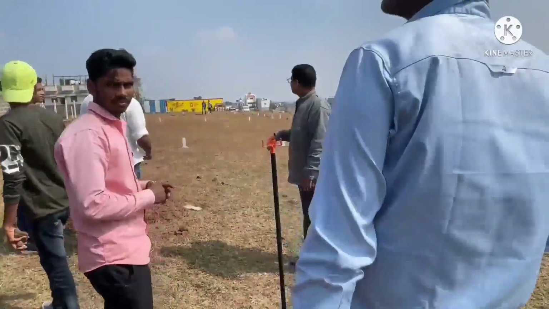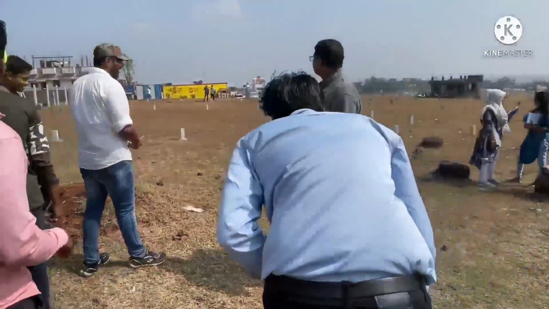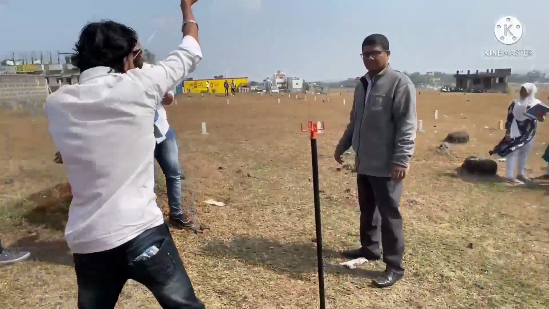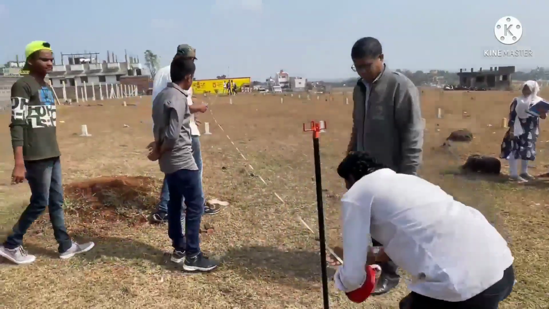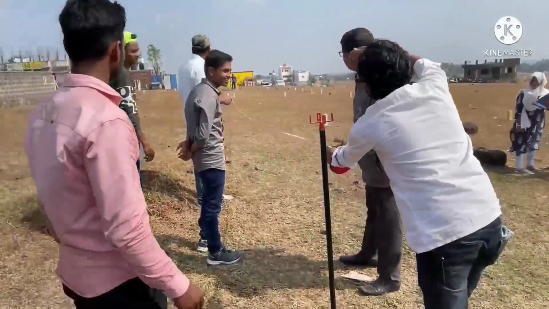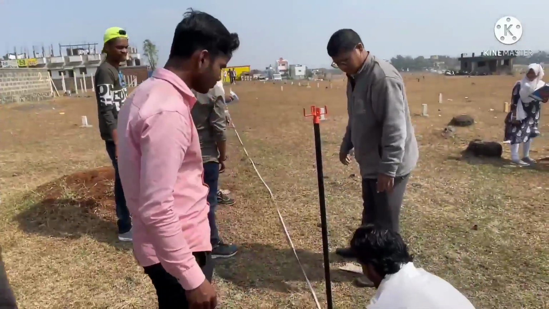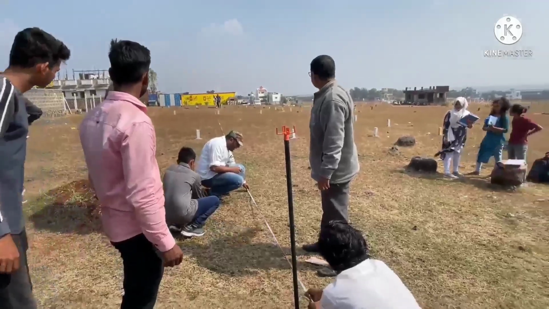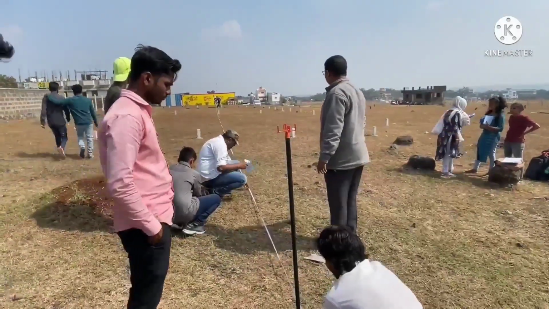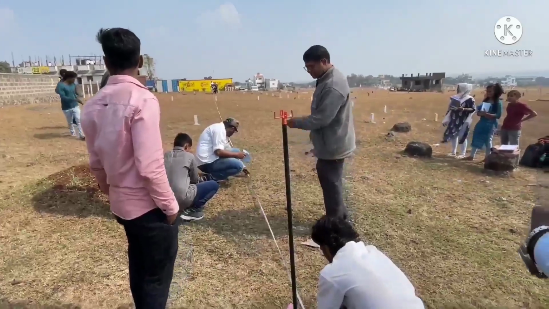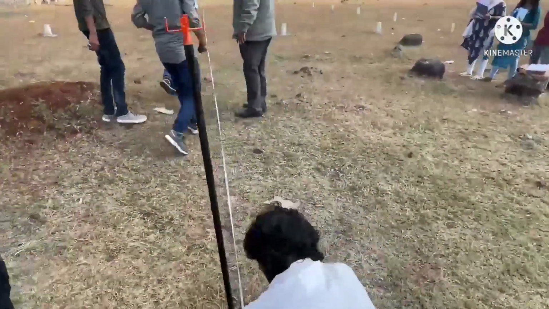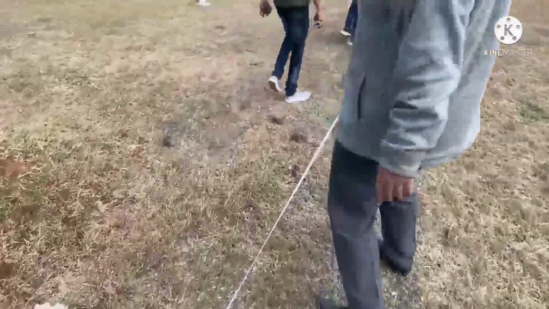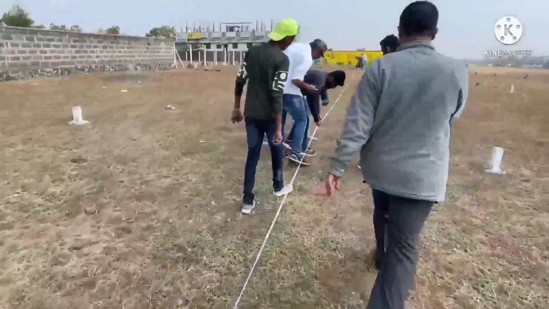Now from this, the open cross staff is kept at C0. The tape will be opened, and as I told you, the cheats will be kept at a regular interval of 10 meters. At C0 the cheat will be C0, which has been kept earlier. Now at a distance of 10 meters the cheats will be kept. You can see here, we are moving further to get a distance of 10 meters.